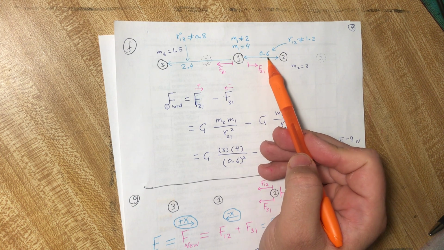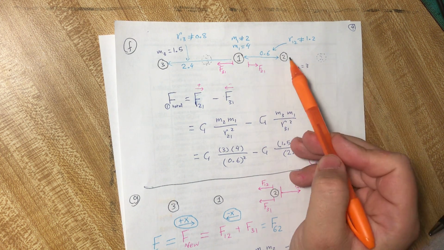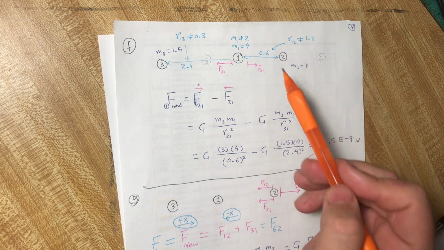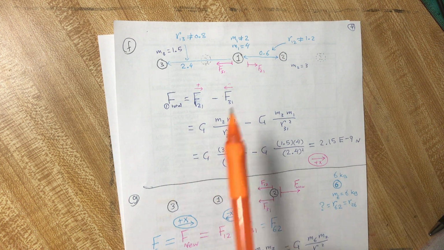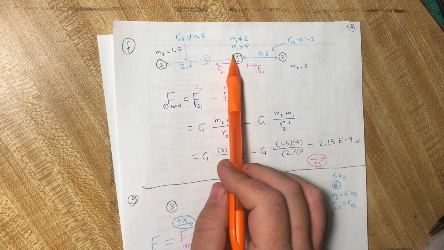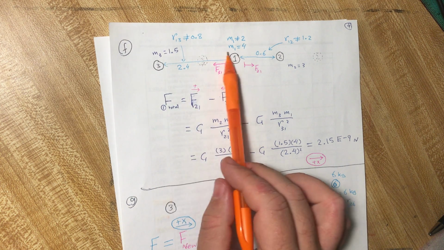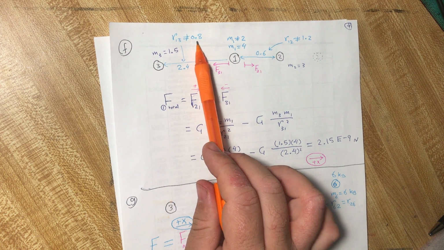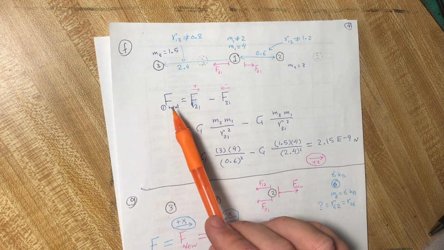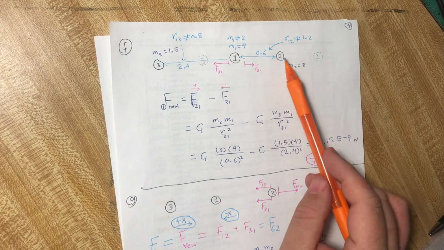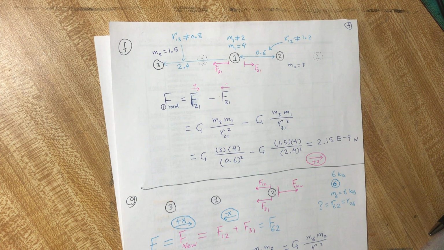It is 0.6 meters. And the third mass changes its place, tripling its distance from the first. The distance is not now 0.8, it is 2.4. It is multiplied by 3, and the mass number 2 is the same magnitude.